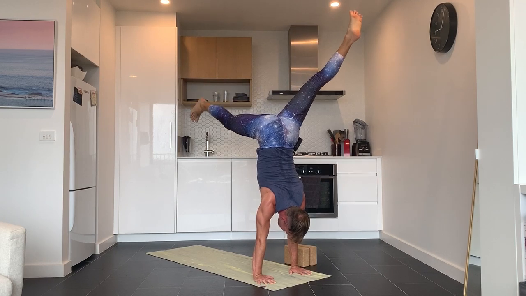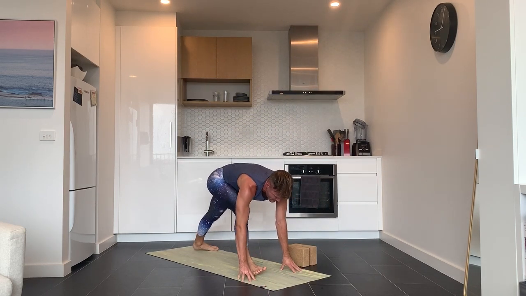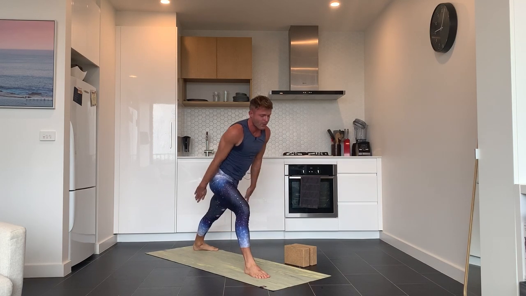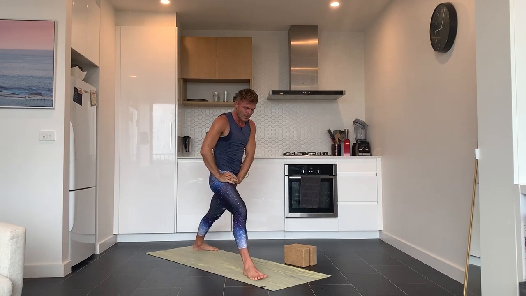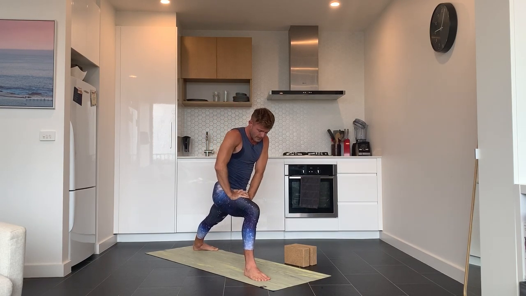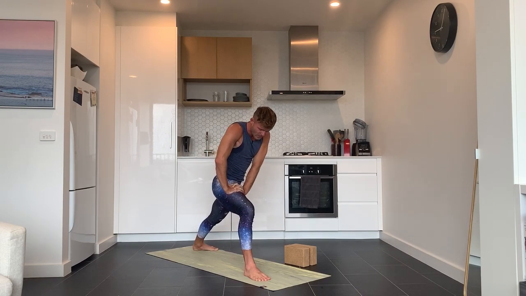Right leg steps forward now. Left foot steps back. Pivot the back heel, warrior 1, come all the way up. Exhale, interlace hands, palms down on your front thigh. Bend into your front knee. With your hands, push that right thigh bone down.